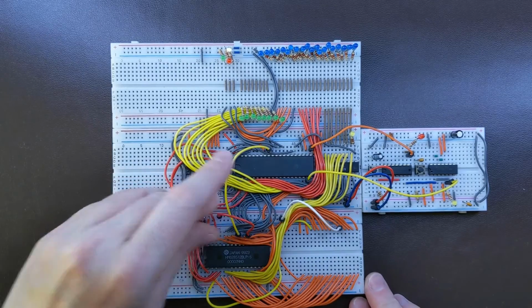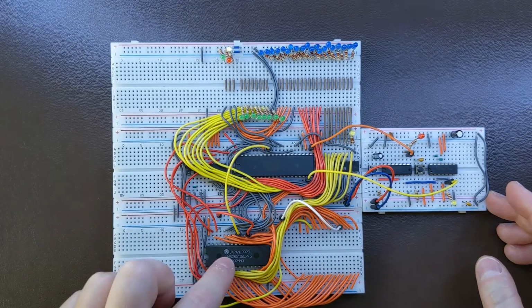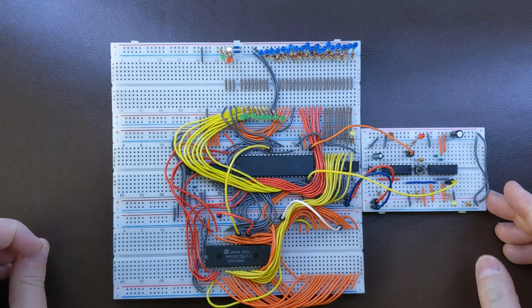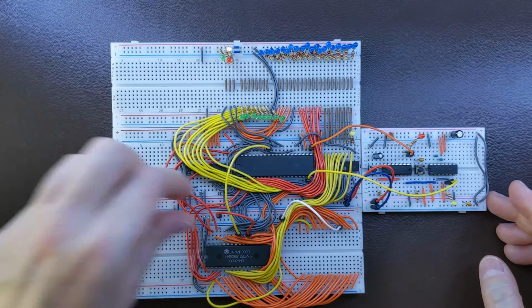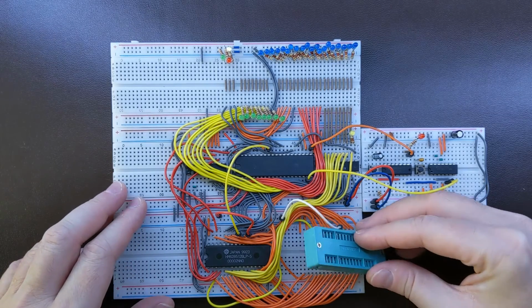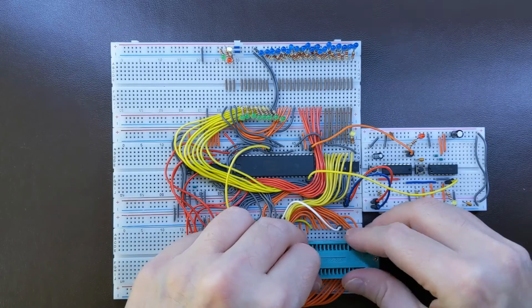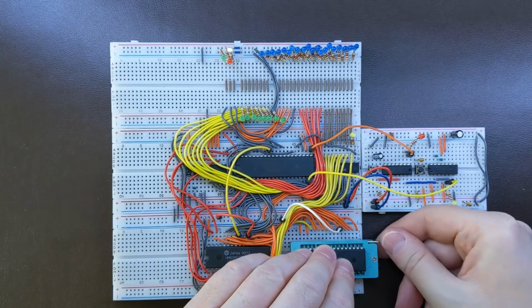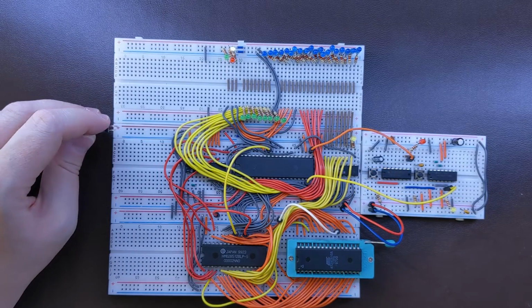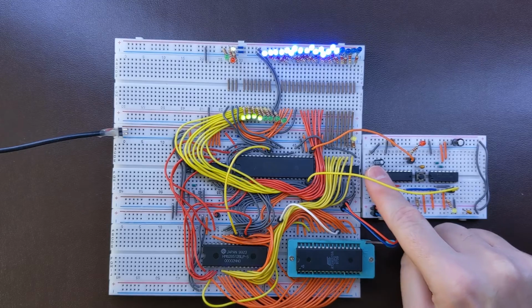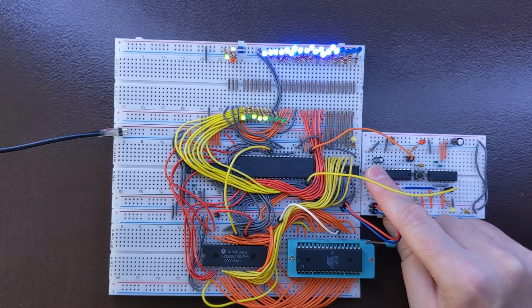If we disable for the moment our RAM by putting its output enable to 1, we can theoretically try to install the ZIF package back here, put our flash memory in, and we can just test quickly if we didn't make any mistakes in connecting those.